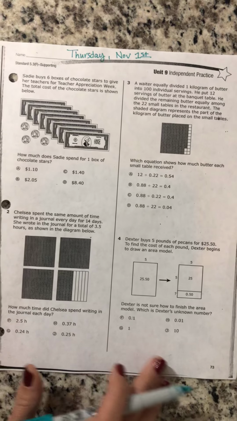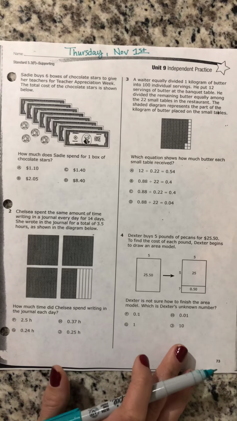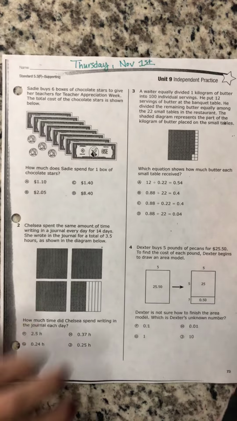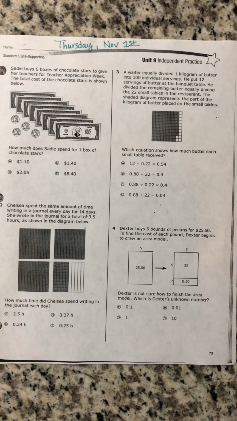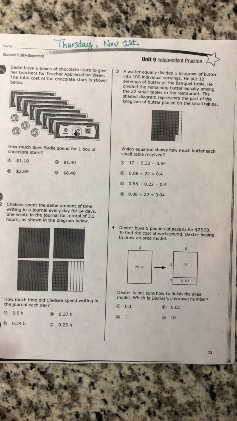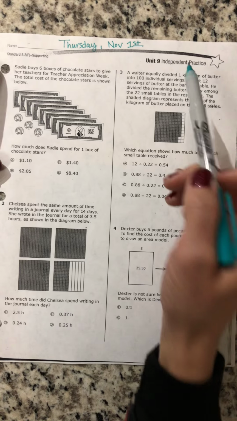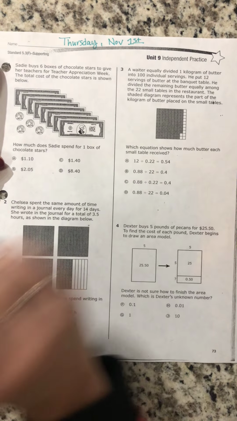Alright, guys, let's go ahead and do this one. This one is a little bit harder, but it's okay. We're gonna get this together. So if you struggled a little bit with this one, that is okay. Some of them even took me a minute to figure out. So this is the Unit 9 independent practice one that we're gonna do.